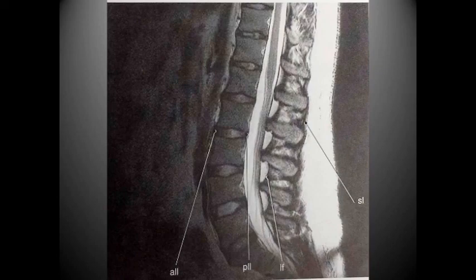So in this image we have the ligaments of the spine. We have the anterior longitudinal ligament running down on the anterior surface of the vertebral bodies, followed closely by the posterior longitudinal ligament running down as well at the end portion of the vertebral body.